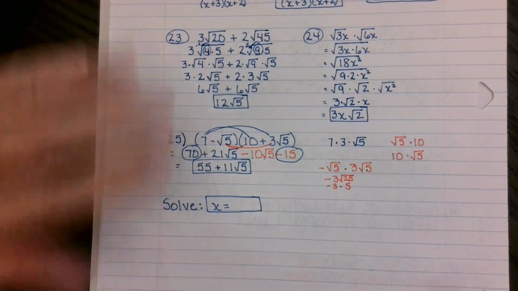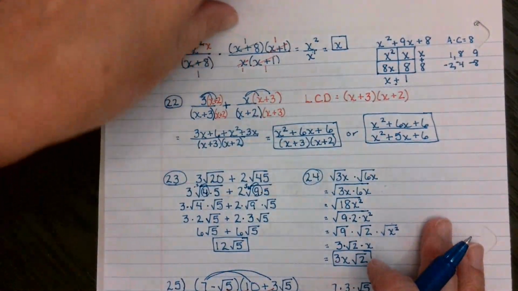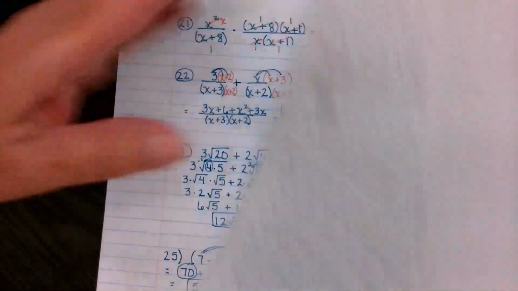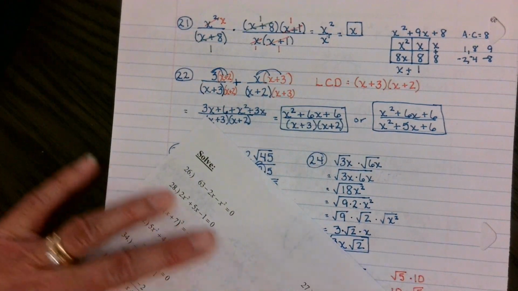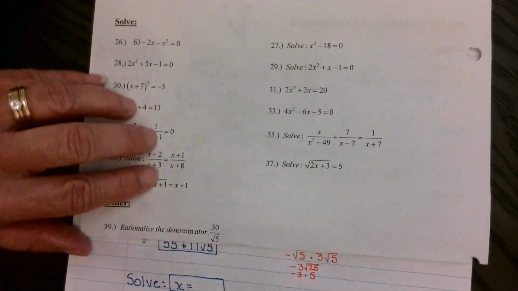Sorry, I had to get a drink. Okay, so number 26. Let me get my paper here. I'm going to fold it so that you guys can see it. Make sure I write it down right. Not that you can tell me if I write it down wrong.